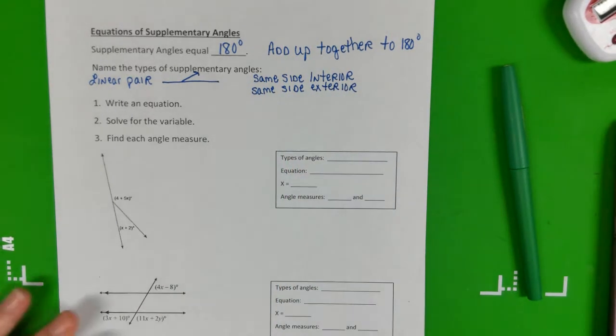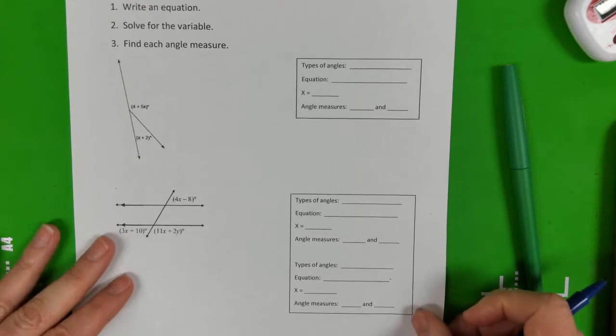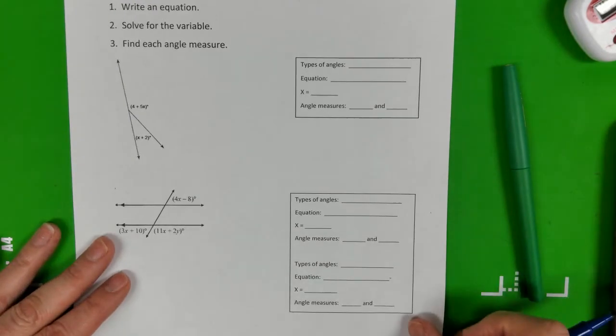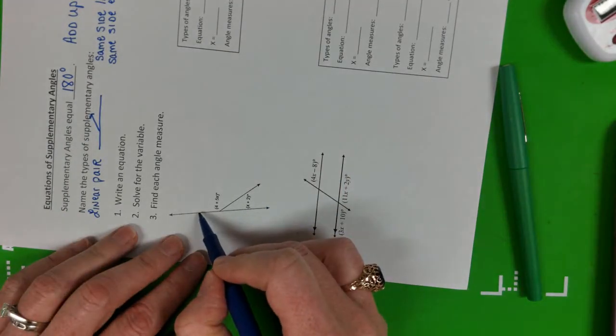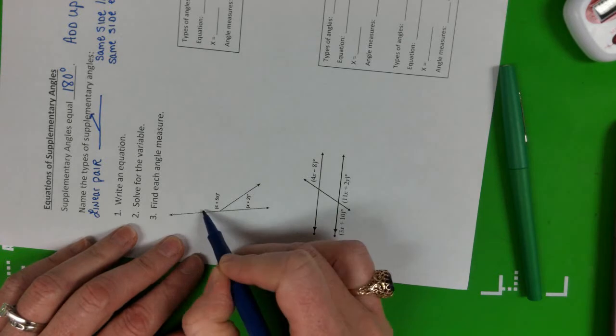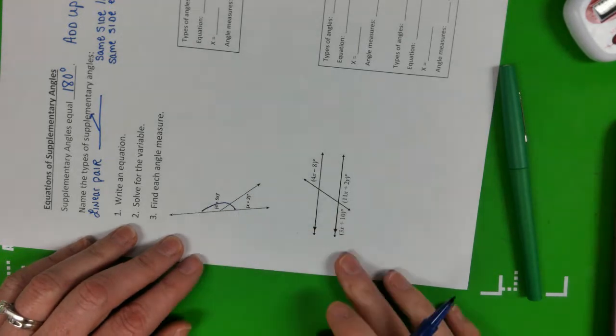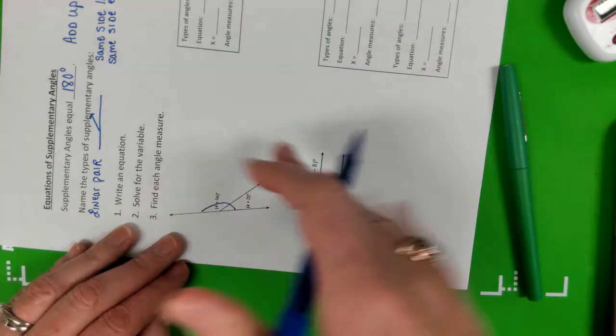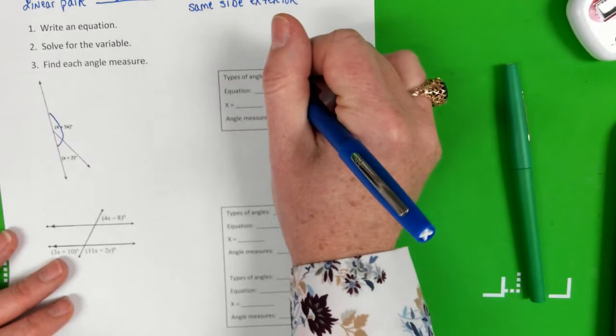Okay? So let's look at this first example. We're just working on writing the equation. It's kind of funny. Maybe we need to turn it this way. So do you see here that I have a straight angle, okay, and that's going to add up to a half circle, right? Half circles are 180 degrees. So, types of angles. We could call this, let's see, a linear pair.